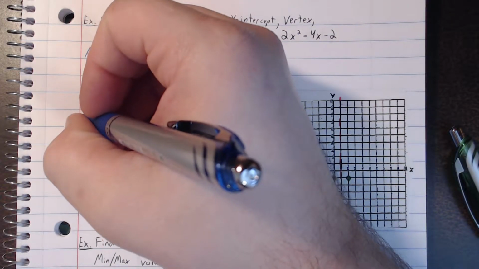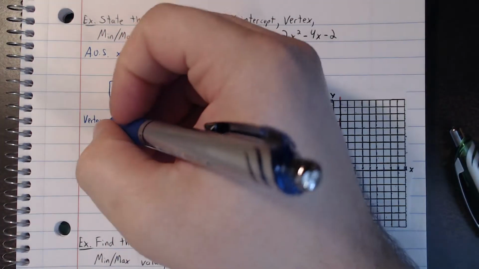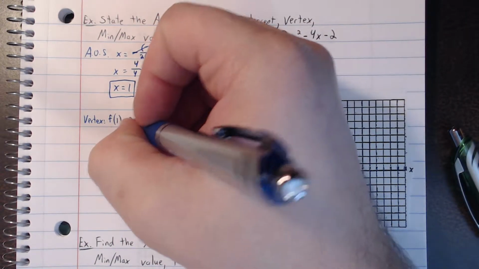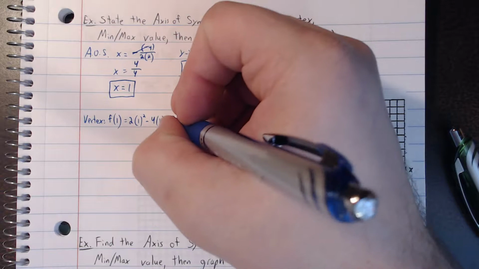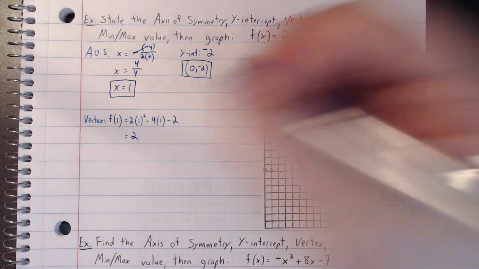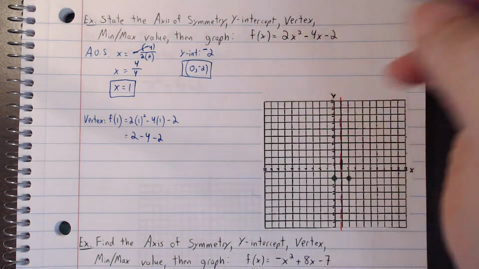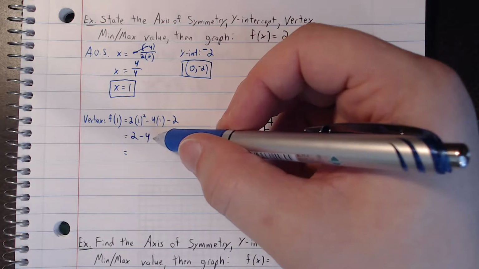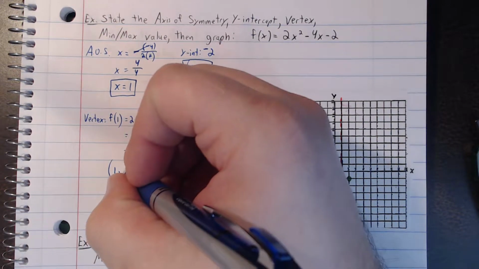For the vertex, we already know our x-coordinate is 1. So what we need to do is evaluate the function at 1. We have 2 times 1 squared minus 4 times 1 minus 2. 1 squared is 1, times 2 is 2. -4 times 1 is -4, and minus 2. 2 minus 4 is -2, minus another 2 gives us -4. So our vertex is 1, -4.